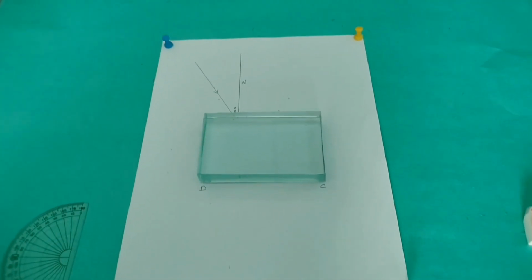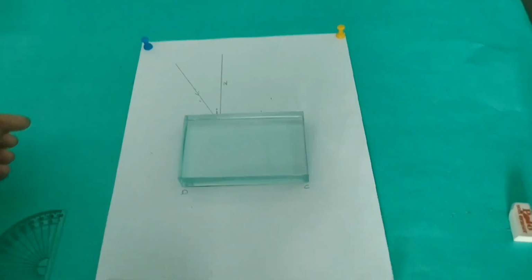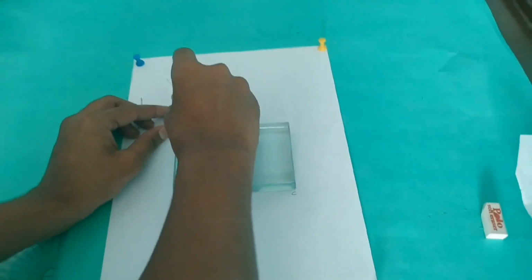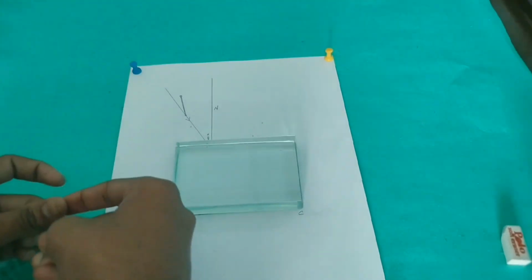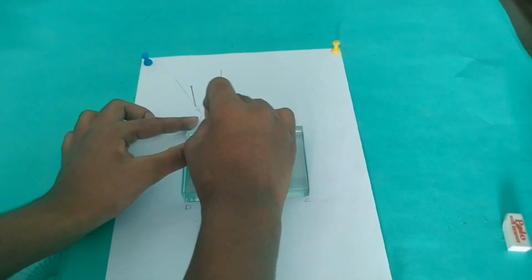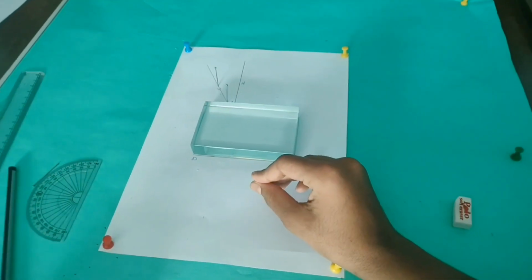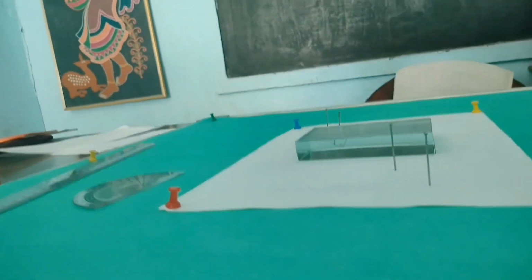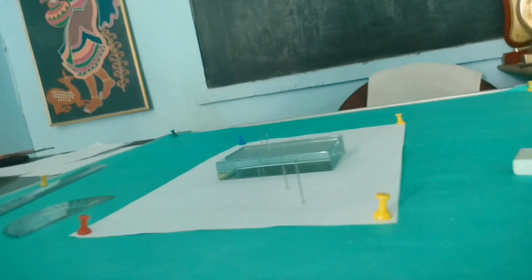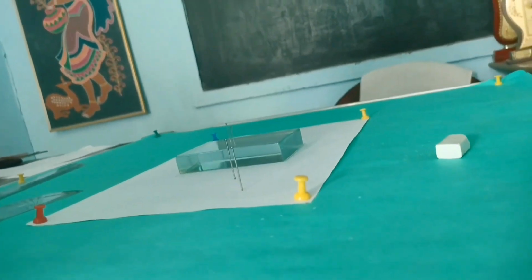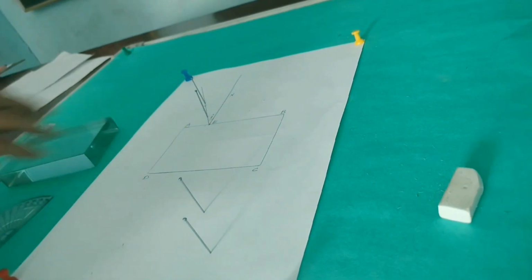Fix two identical pins on the line making a 30 degree angle with the normal, such that they stand vertically with equal height. By looking at the two pins from the other side, fix two more pins such that all four pins are in a straight line. Remove the slab and pins.